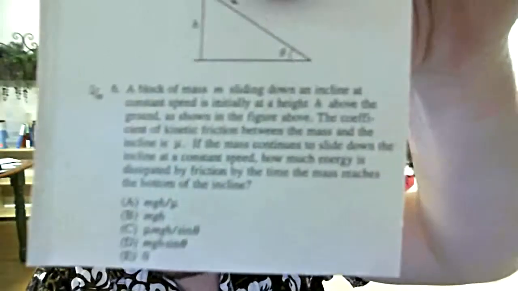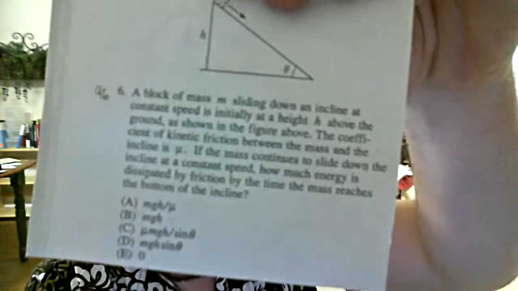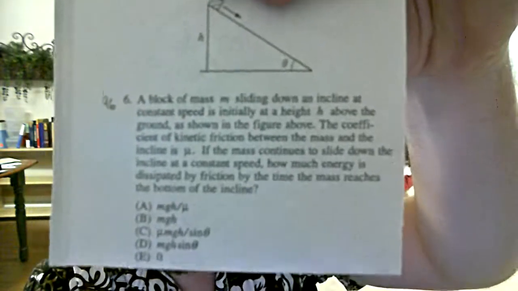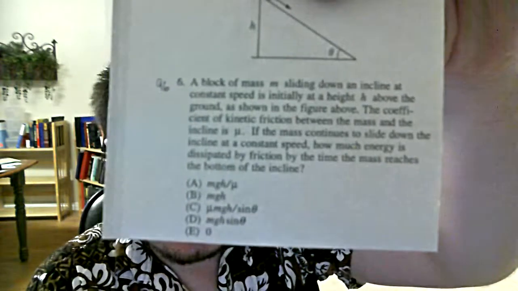Alright, number 6. I usually glance at the answers. Glancing at the answers there, something that's most interesting is answer E. There is a 0 there. When I see something like that right off the bat, I am hoping I can either readily pick that answer or eliminate it pretty quick, because it's so different from the other ones.